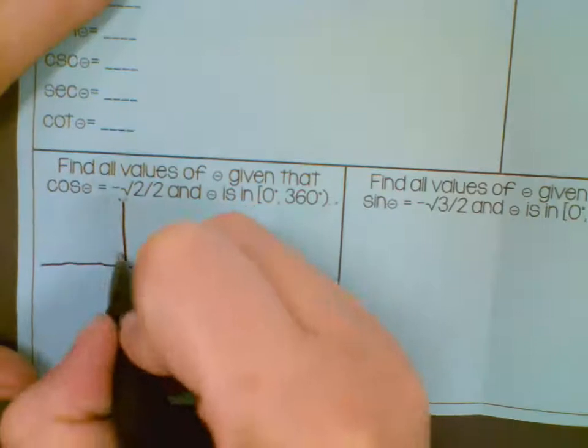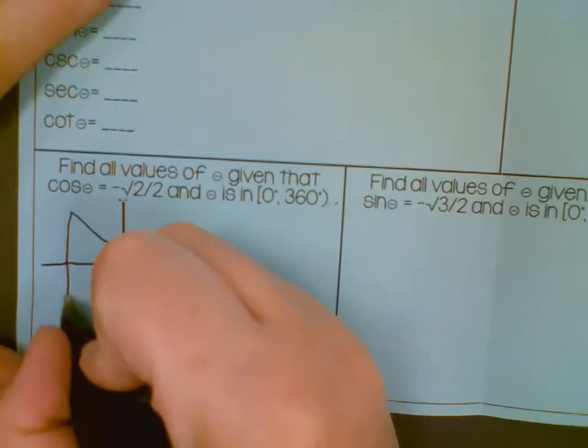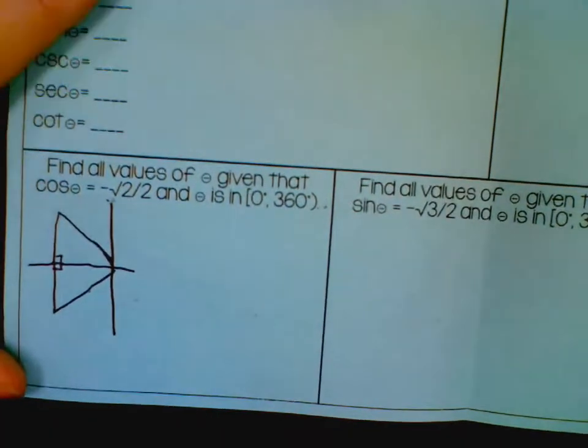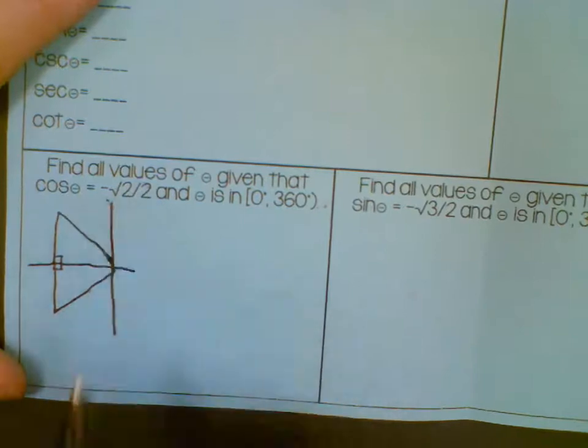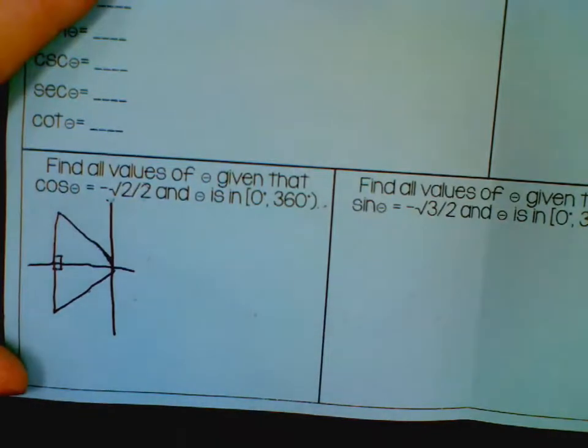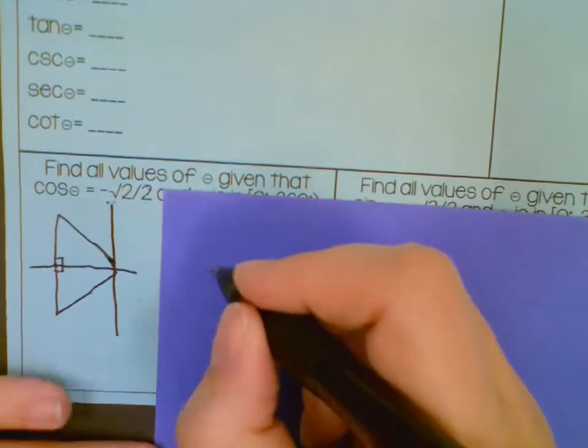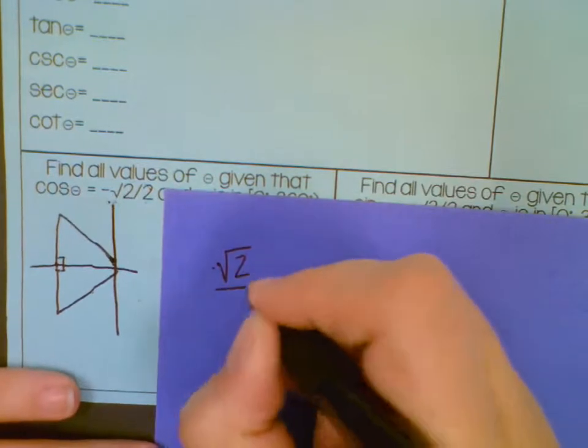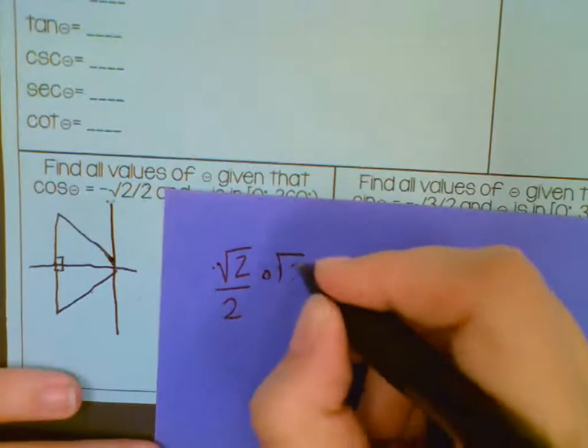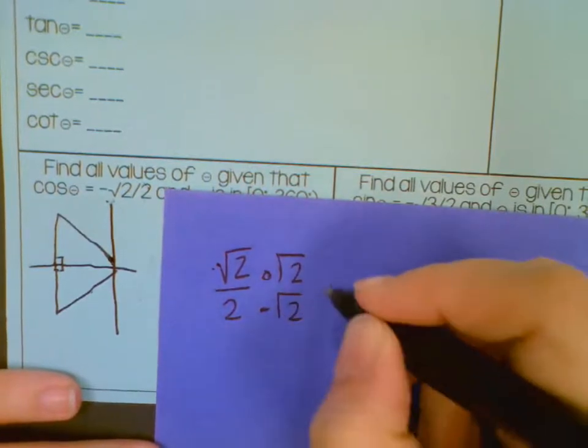So I'm going to draw a triangle in quadrant 2 and quadrant 3. If you're good at remembering all your special values, then you probably know already what our angle is. Whenever we have square root of 2 over 2, that has to do with our 45, but it's rationalized. If we try to unrationalize it, we're just going backwards.